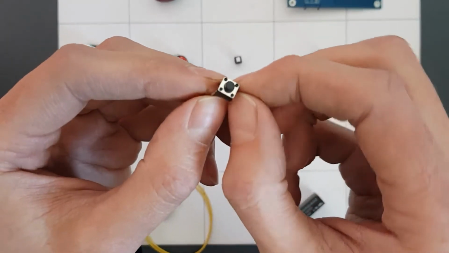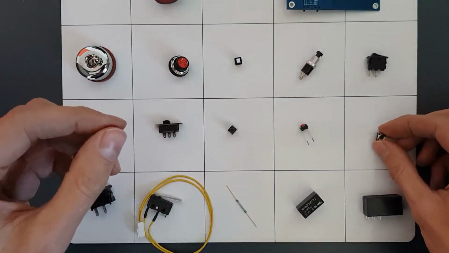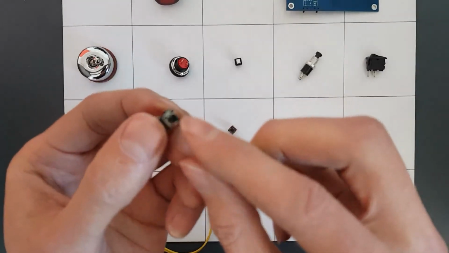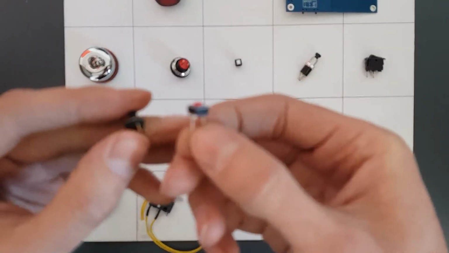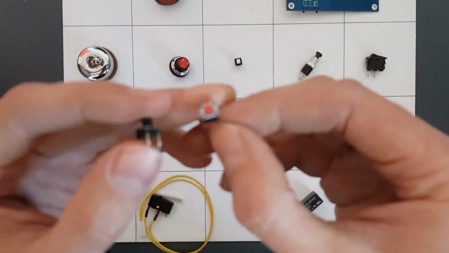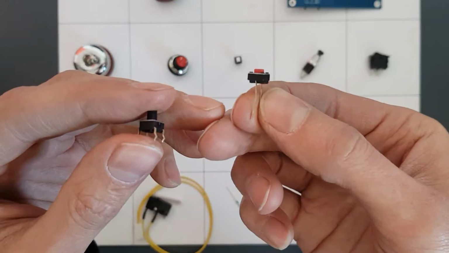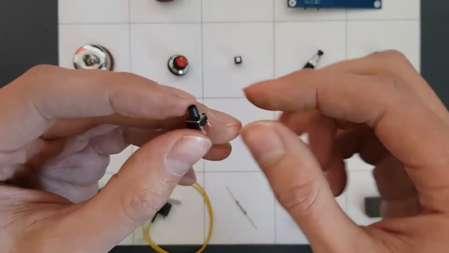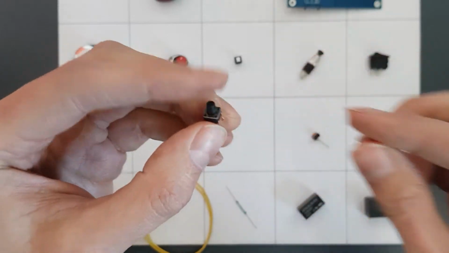This is the kind of switch that sits underneath all of the keyboards on your computers and your mouse. If you open up a mouse, you'll be able to see it's got little tactile switches like this. There are different sizes and different types. This one is exactly the same. It's just got a red button and it's got longer legs or leads. This one's just exactly the same. It's just got a much higher switch point.